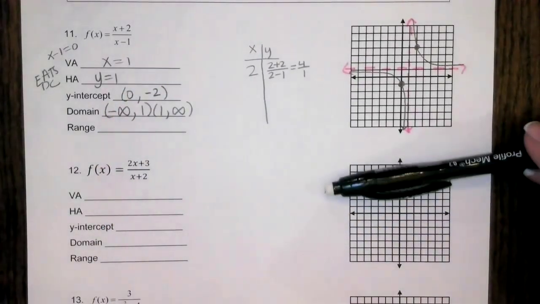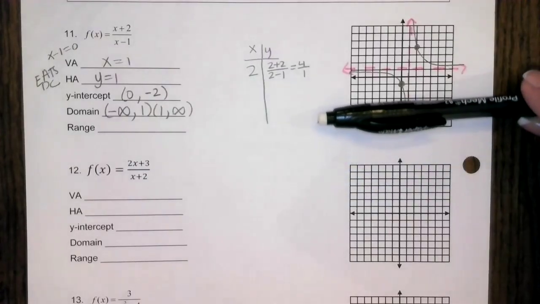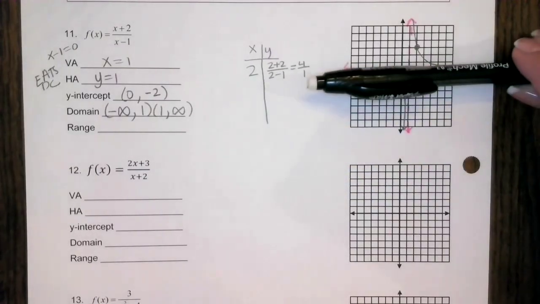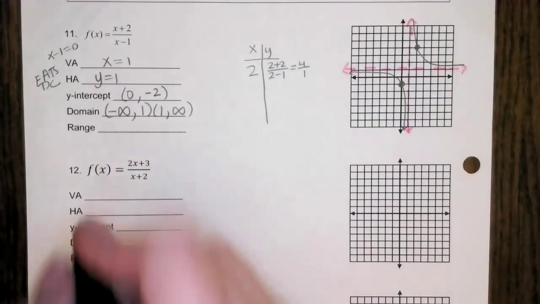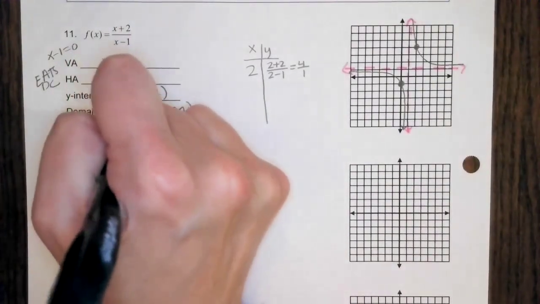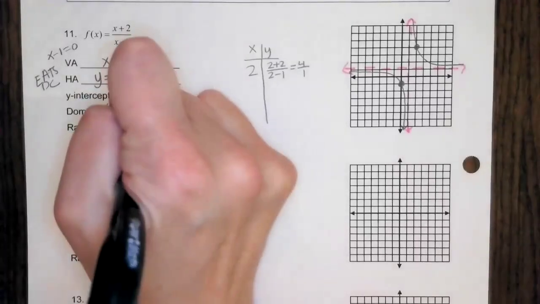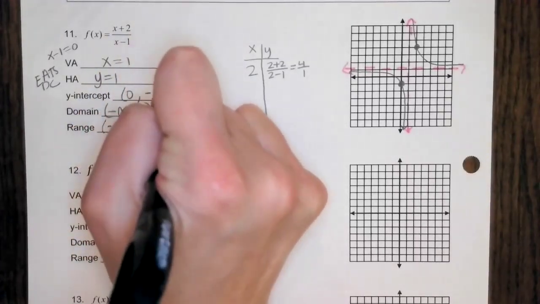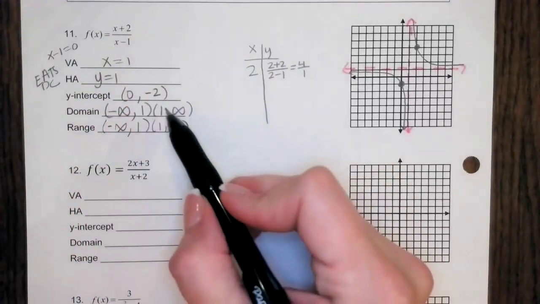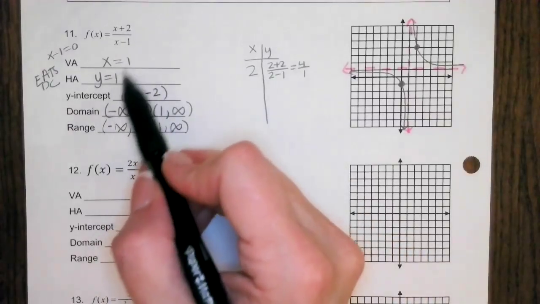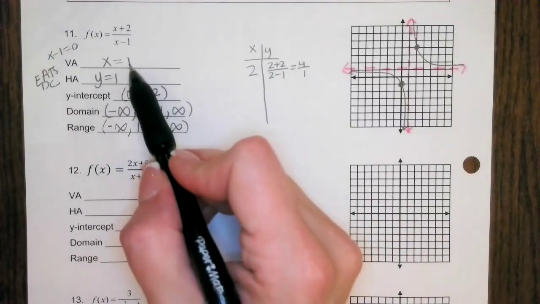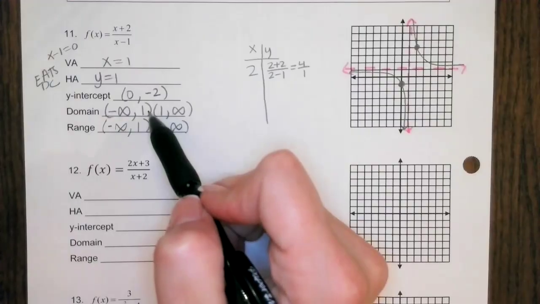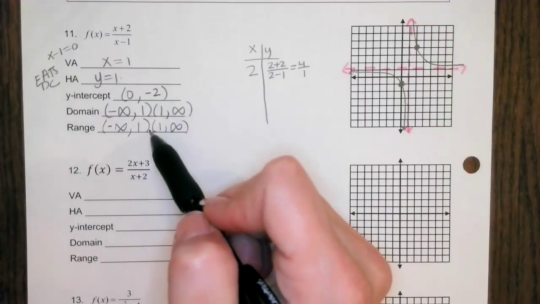For the range, we're coming from down here. We're hitting all of these points. We're jumping over that horizontal asymptote, and we keep going up. And so that is negative infinity to 1, and then 1 to infinity. Now, these both came out to be 1, but that's because both of these came out to be 1. This is going to really match in your domain, and this is going to match in your range.